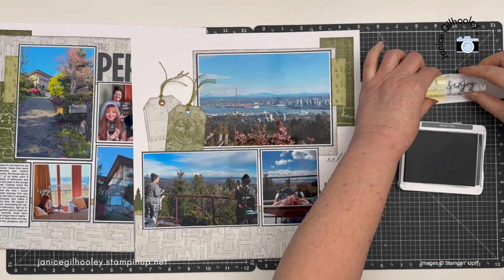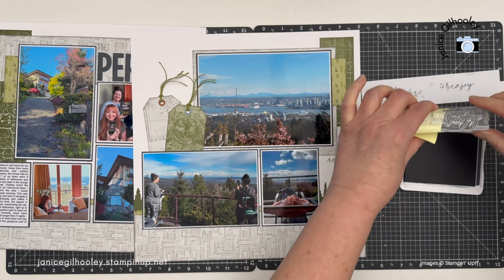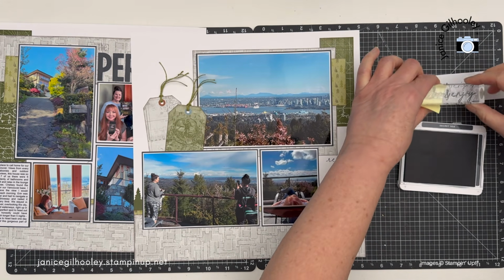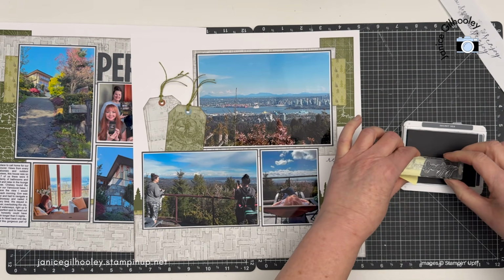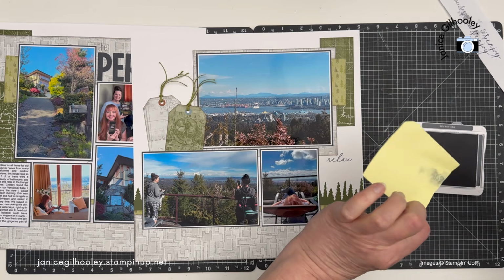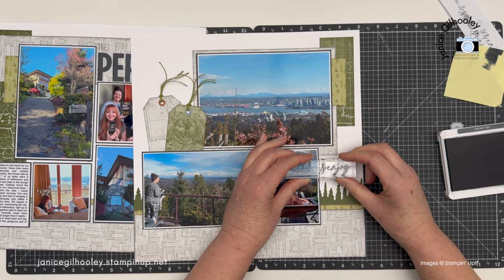I'm going to do another little test, make sure that that's stamping nicely, if I hold the stamp set properly. There we go. That's going to look beautiful, I think. So now I'm going to take away my Post-it note. I'm just going to nestle this one here.